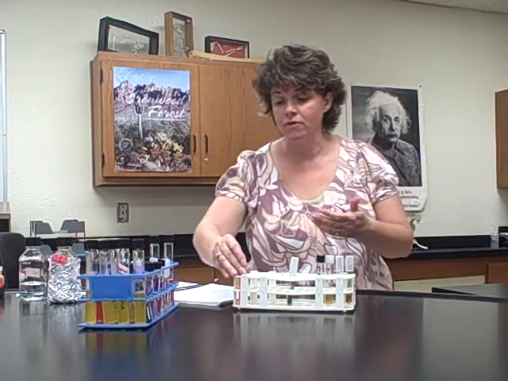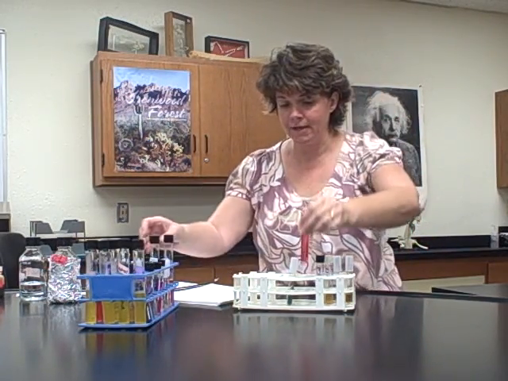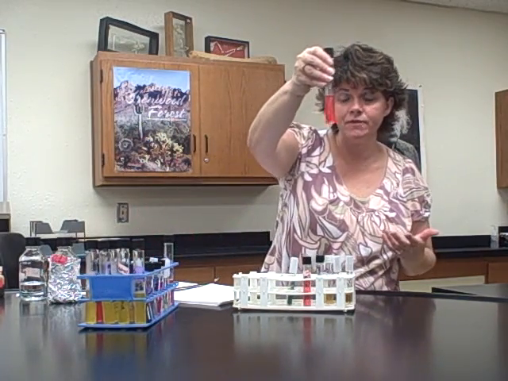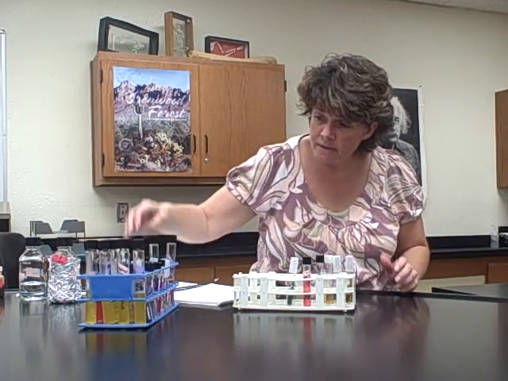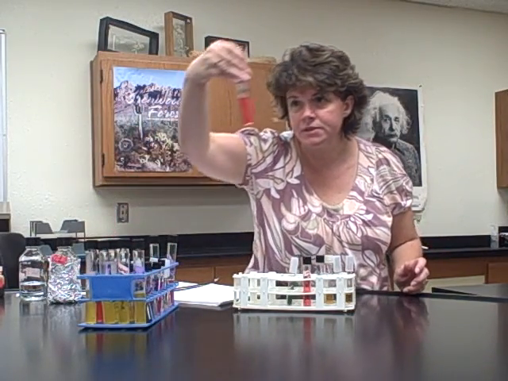If you see some sort of cloudiness, that means there was growth. Right here is an uninoculated tube. It's very clear, there's no growth in it. I pick up one of these, I can definitely see the cloudiness, so there's definitely growth. I don't particularly see any that did not, well, this one looks like it might not have grown.